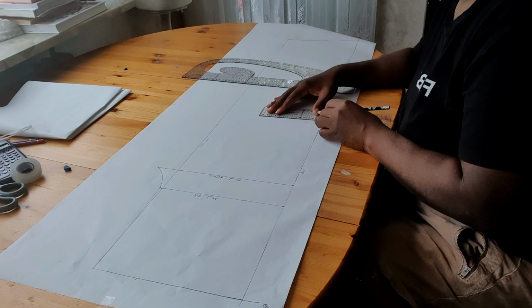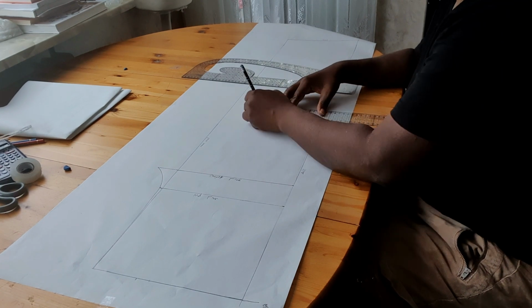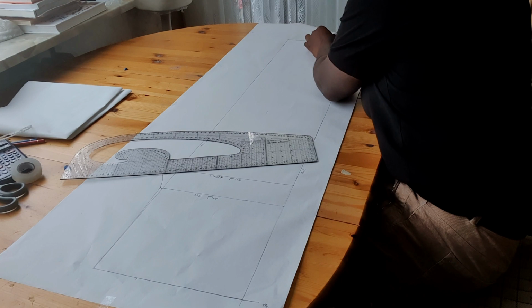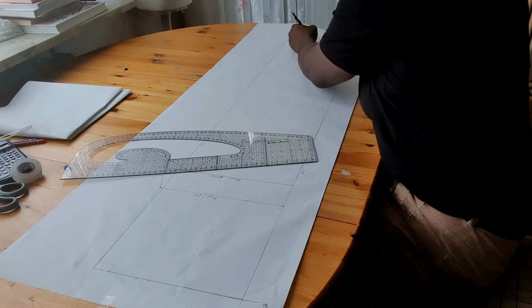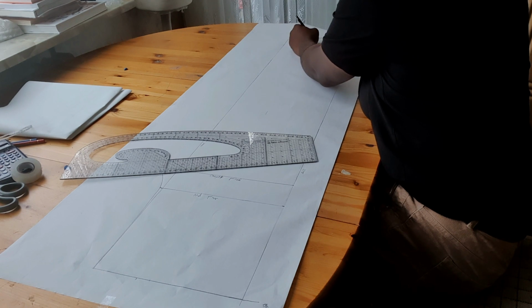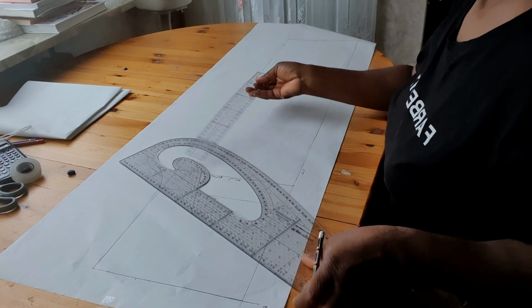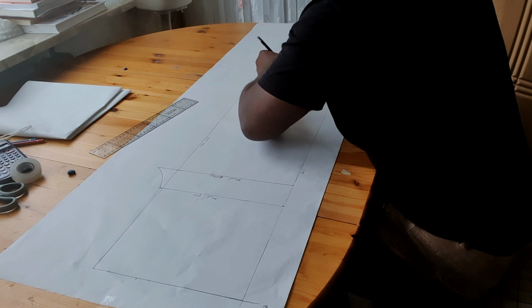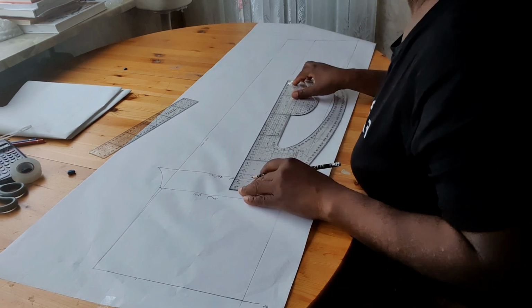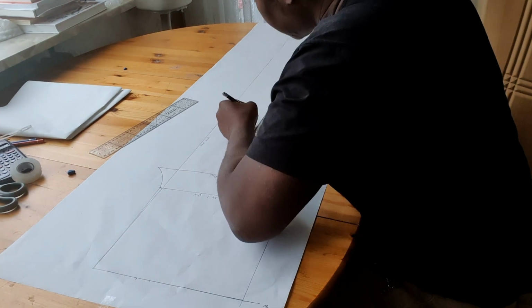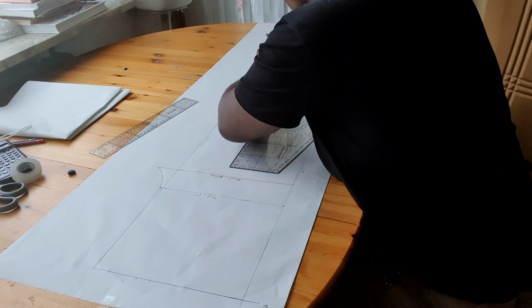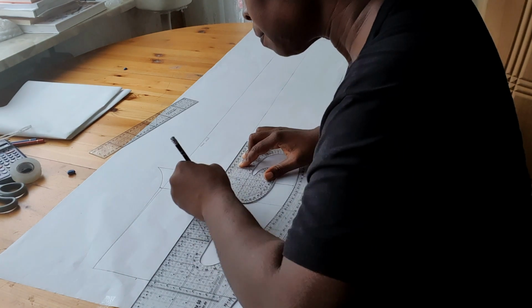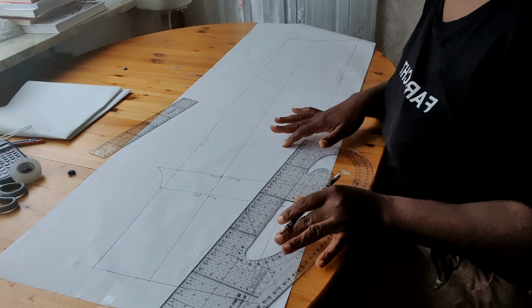So I'll mark a straight line, 14 centimeters, to the hem. So this is the grain line, which is half of the trouser.